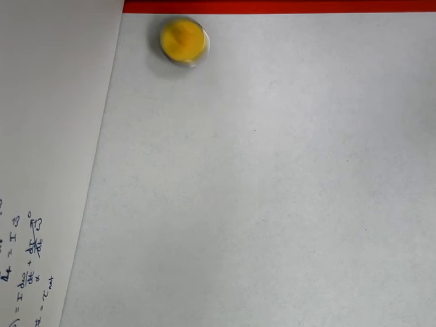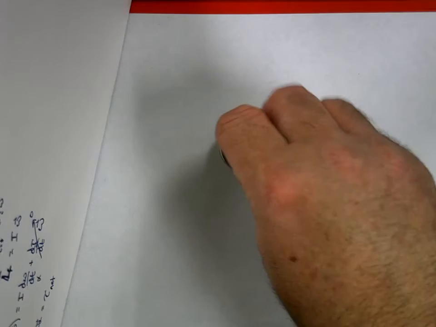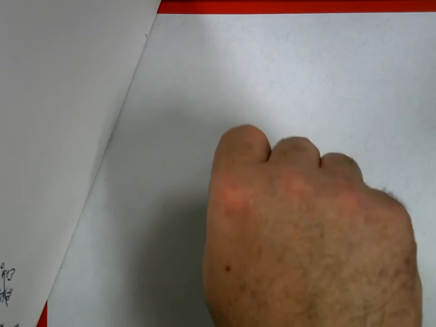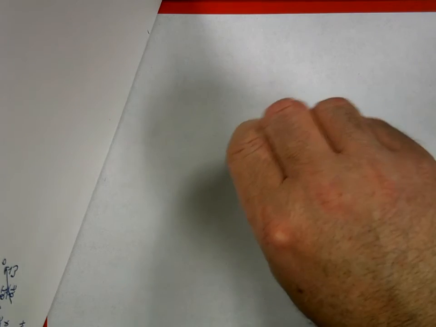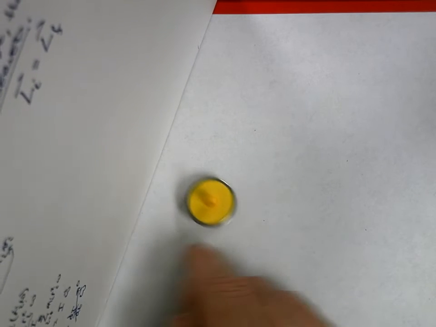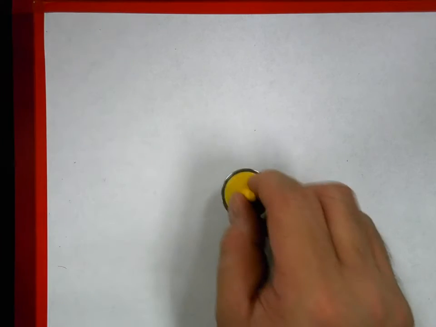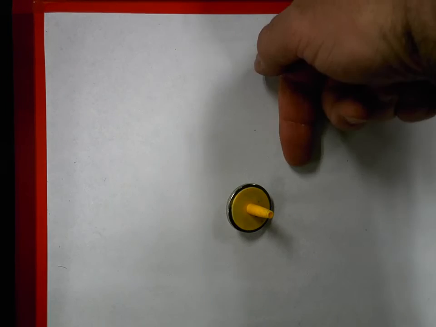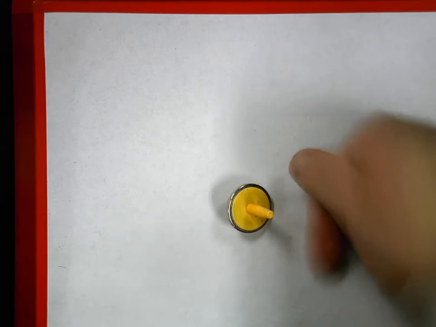But what keeps it upright is the conservation of angular momentum. Actually, let's spin it. So I'm giving it a clockwise spin. I'm right-handed, and right-handed people usually give things a clockwise spin. Let's think about what the vector of our angular momentum is here. If I give it a clockwise spin, that means our torque is pointing this way, and our radius is pointing that way.